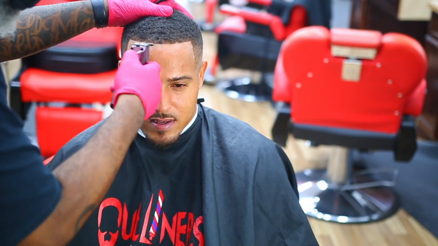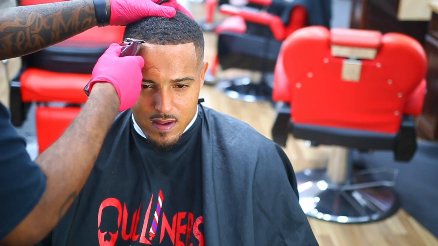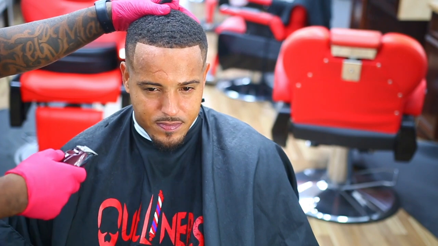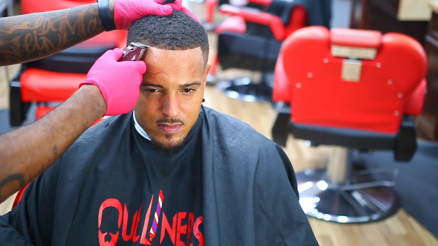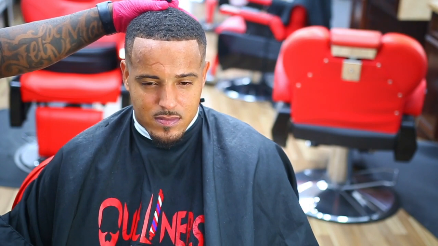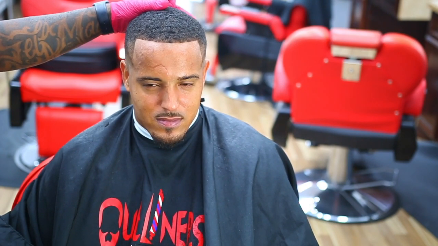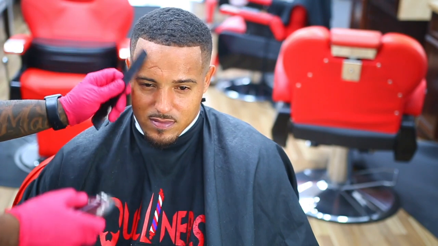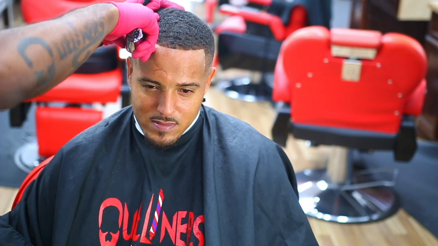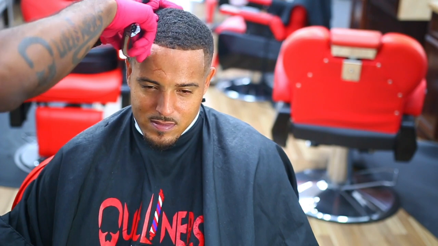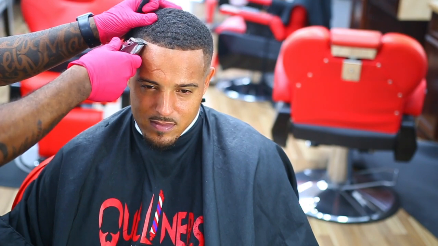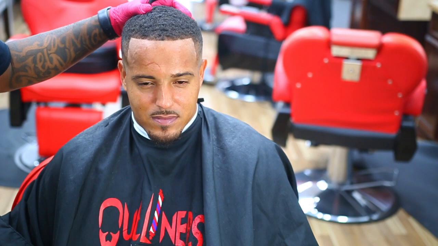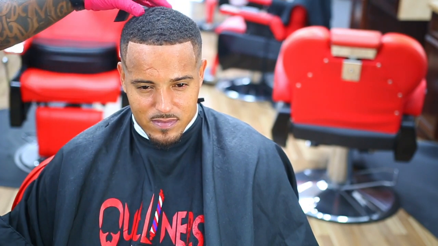Now, once you got the lineup, no enhancements again, but you see how sharp and crisp the lineup is. Once you're done with both sides of it, you can come back and detail it as best as possible, make it as sharp as you can. If any little piece of hair is falling over, you can fix that and make it look the way you want it to look. So you see what we're doing right here. The lineup is 60% of the haircut, maybe 70, right? So you gotta make sure you get the lineup crisp, and you gotta make sure you get it right.